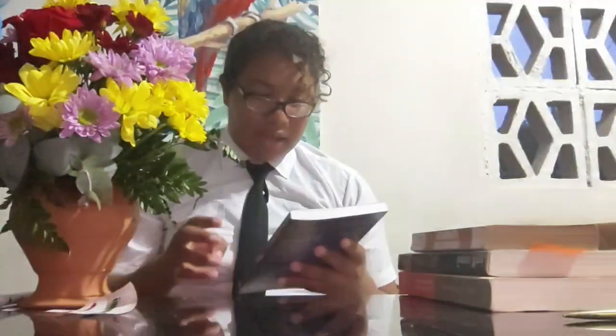Its name is Acta Académica from the University of Central America. It was published in November 2018 by the University of San Jose, Costa Rica.